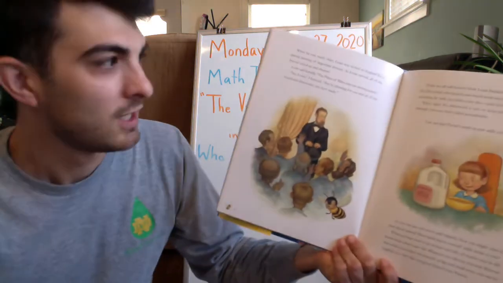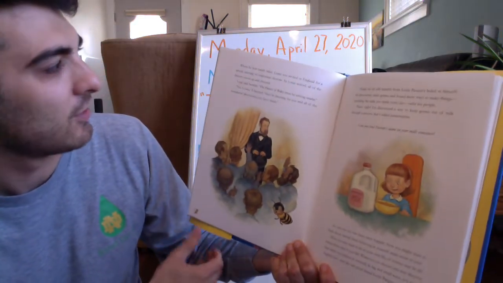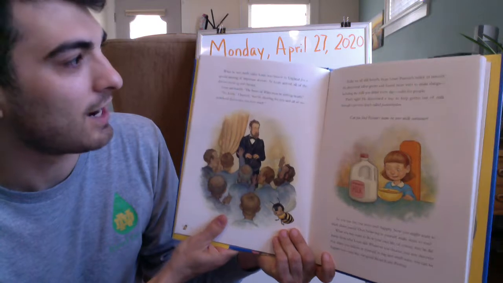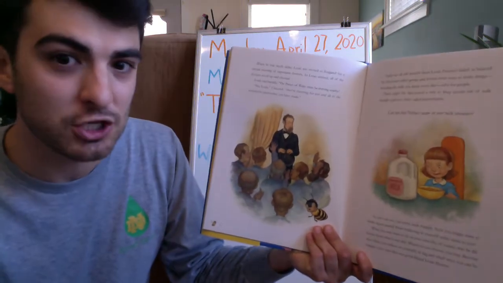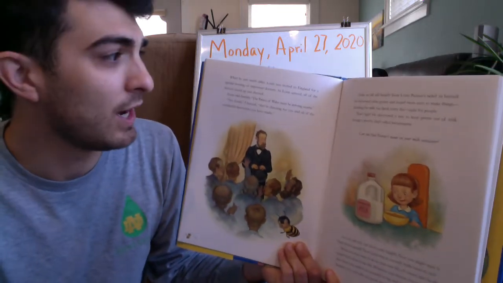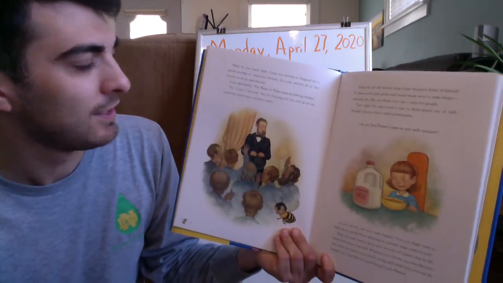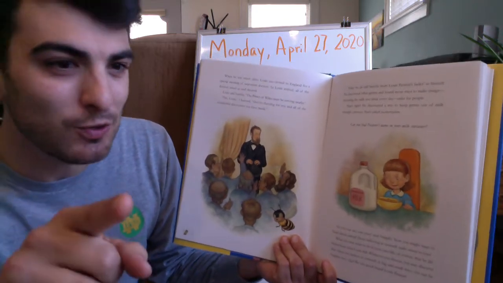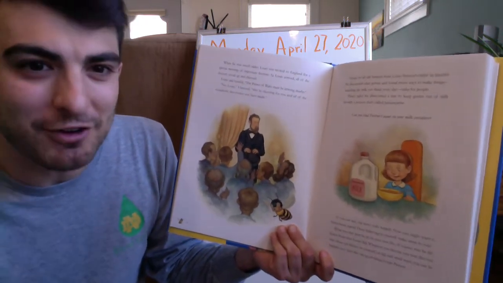When he was much older, Louis was invited to England for a special meeting of important doctors. As Louis arrived, all of the doctors stood up and cheered. Louis said humbly, "The Prince of Wales must be arriving nearby." No, Louis, I buzzed. They're cheering for you and for all the wonderful discoveries you have made.